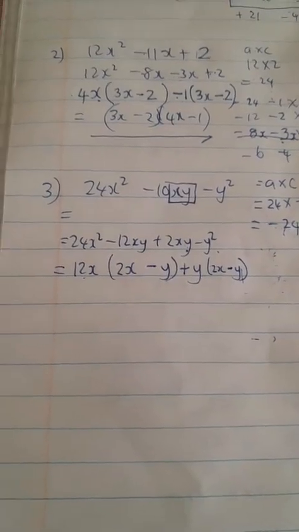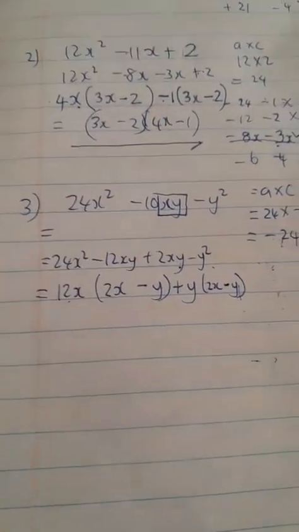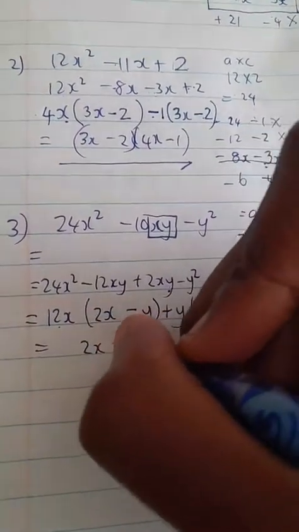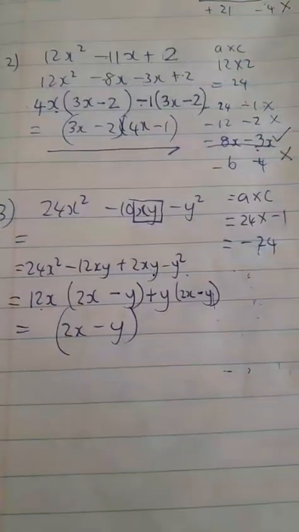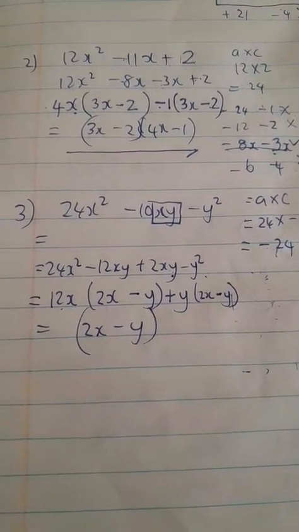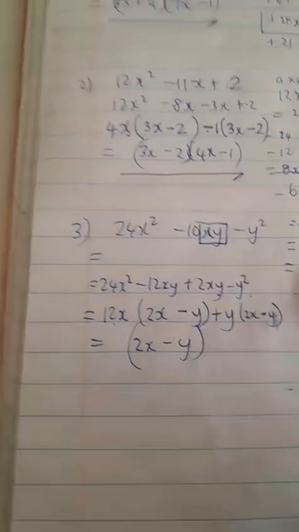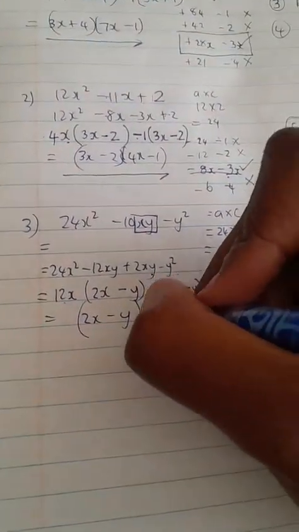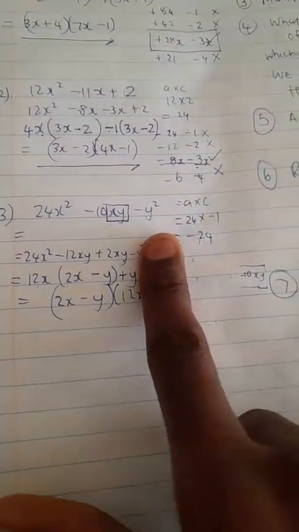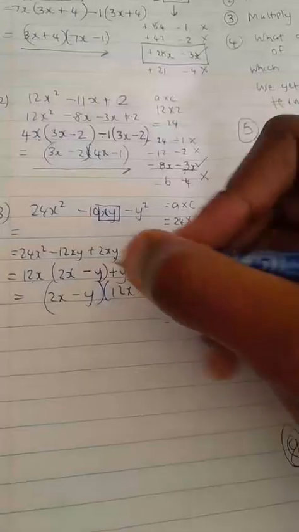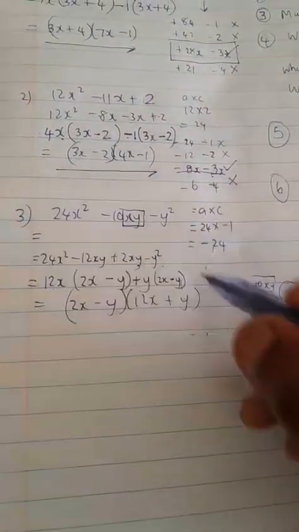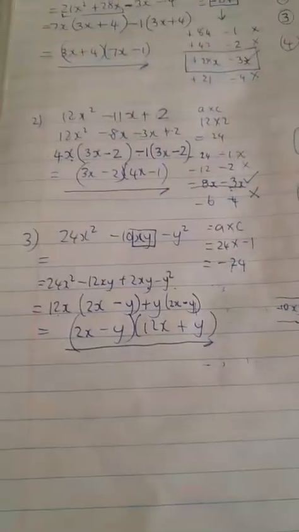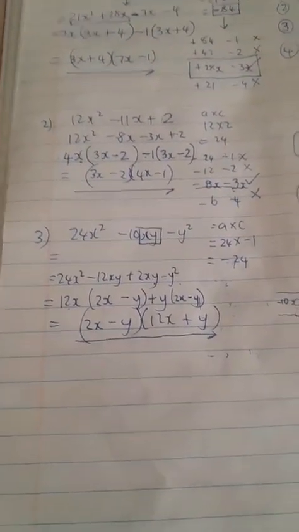Common bracket, 2x minus y. It's a common bracket. What's left on the left? 12x. What's left on the right? Plus y. Factorized. Now, who thought advanced trinomial cannot be done?